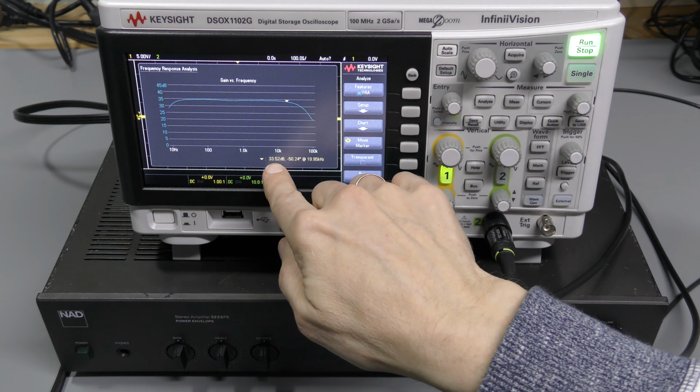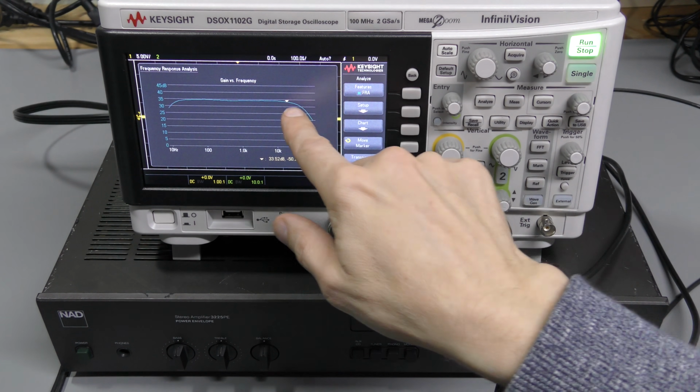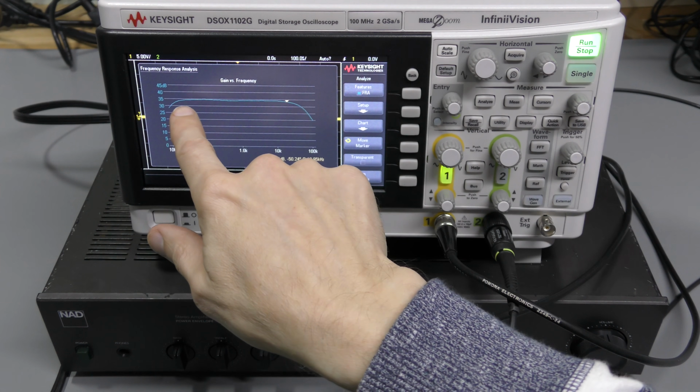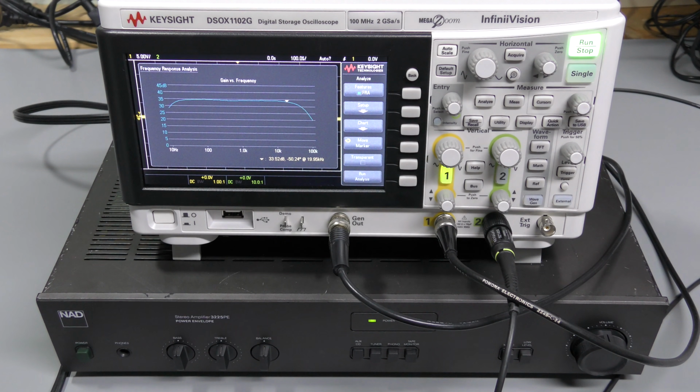And we are still at around 33.5 dB. So the response is quite flat from 20 Hertz to 20 kilohertz within a dB or so.